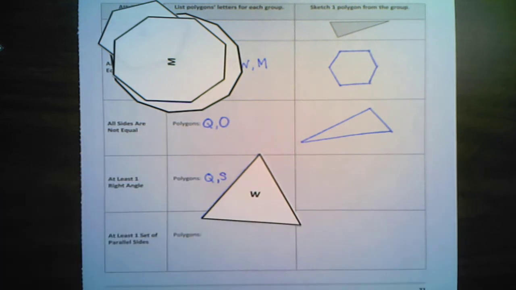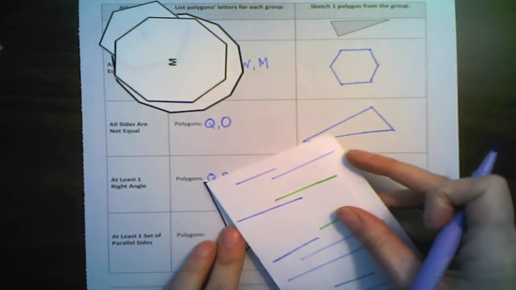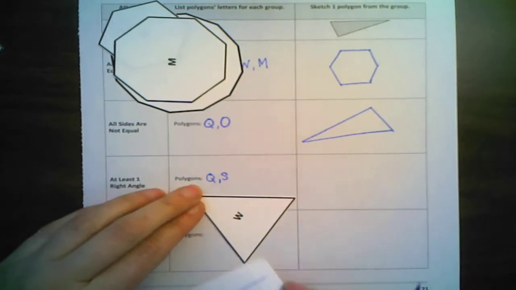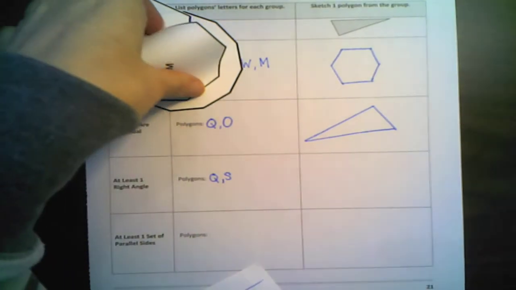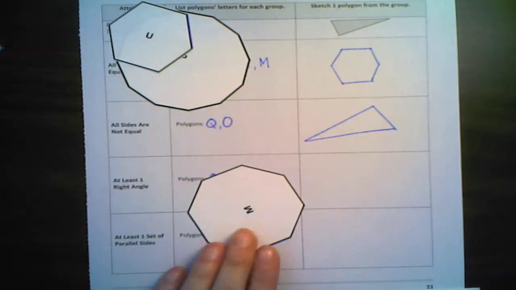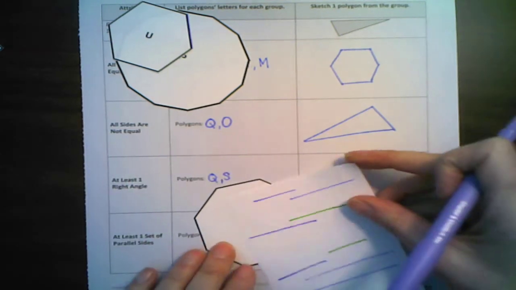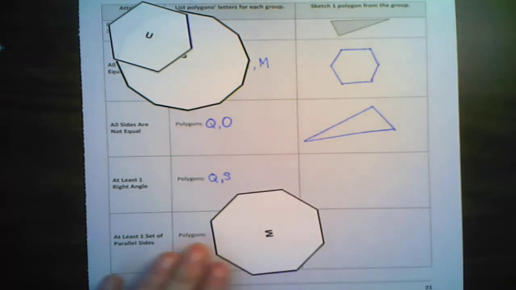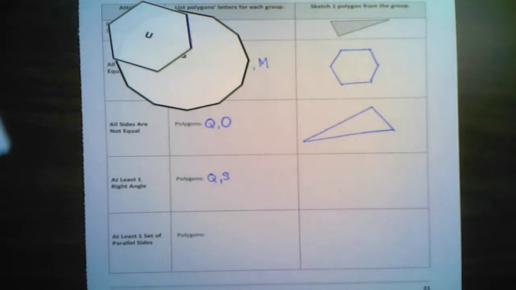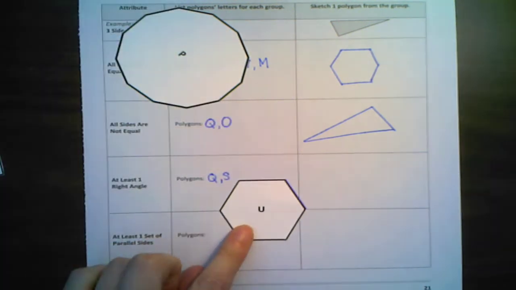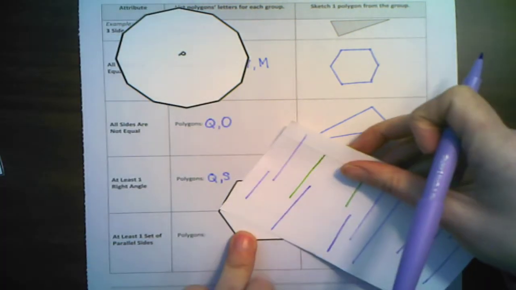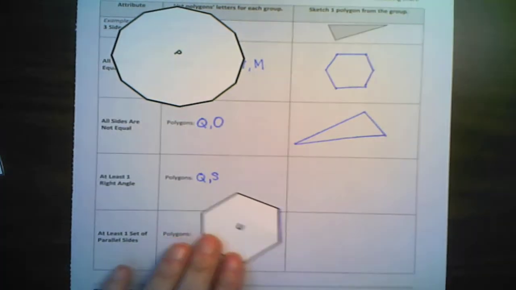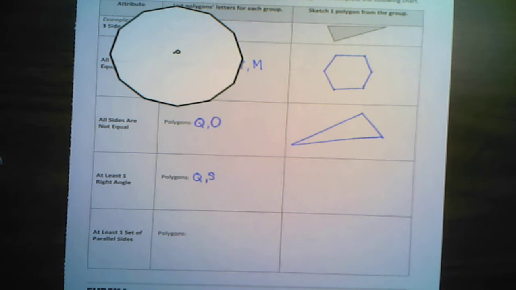How about this one? I don't think so. No. Nope. No W. Oh, sorry. Do not qualify. Okay. How about M? No. This is not going to have any of those right angles. How about U? Again, it's similar to M. It doesn't have any right angles. We're moving on from that.